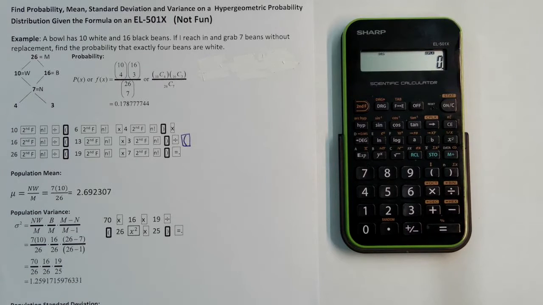Hello, in this video, I'm going to show you how to find the probability, the population mean, the population standard deviation, and population variance on a hypergeometric probability distribution, given a formula on a Sharp EL-501X. The probability is not going to be fun, but it's possible. You have to do everything by hand. This calculator does not have combinations or permutations, so it all has to be done by hand, and we'll explain how to do that right now.